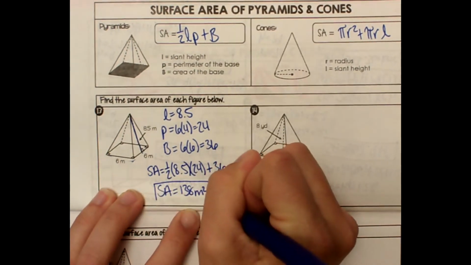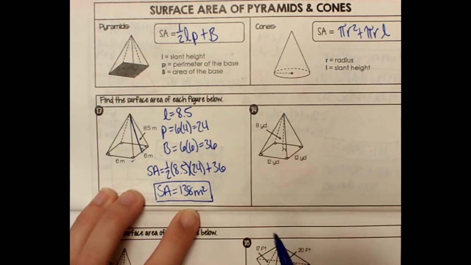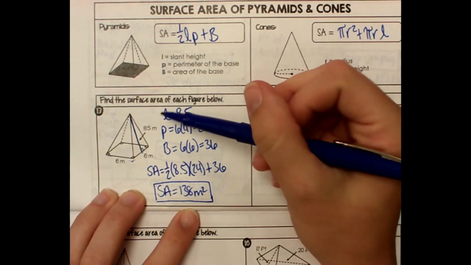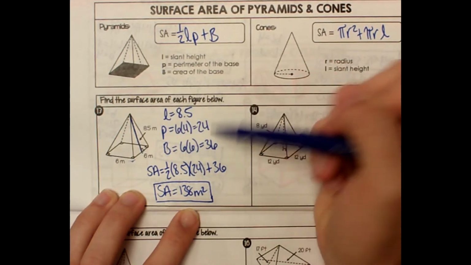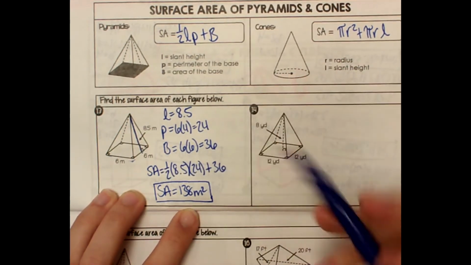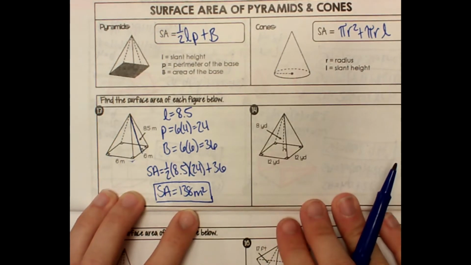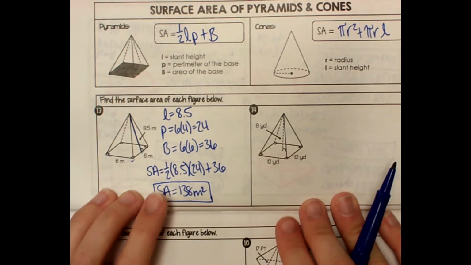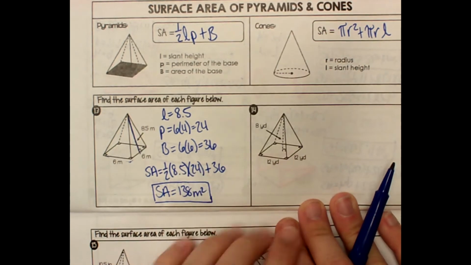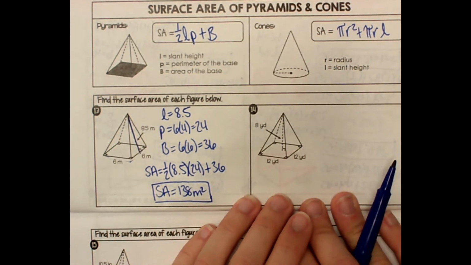This is the minimum amount of work I want to see on your papers. I want to see you assigning each variable an amount, and then I want to see what you're plugging in and where. You don't have to rewrite the formula, but I want to see that you have substituted in each variable for its length. All right, we look at number 14.